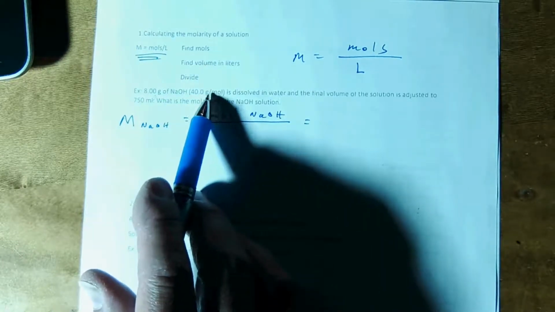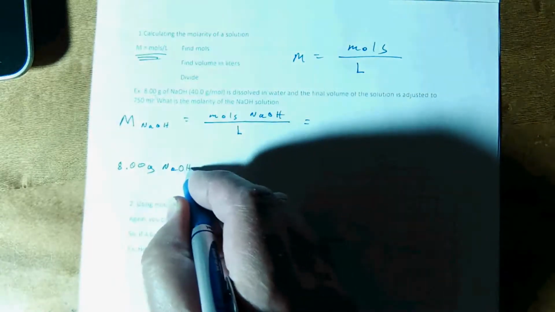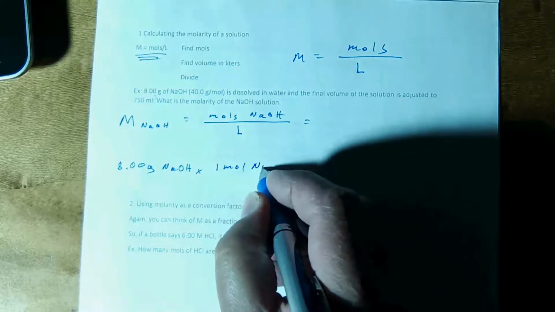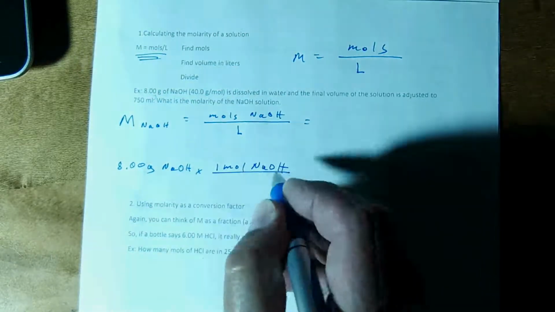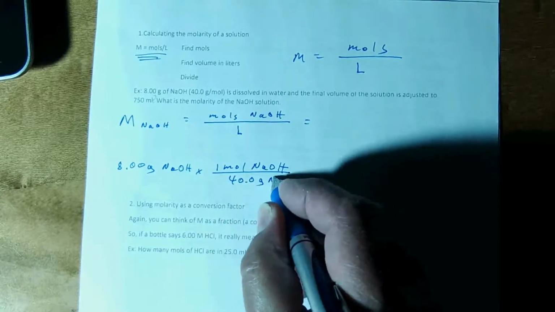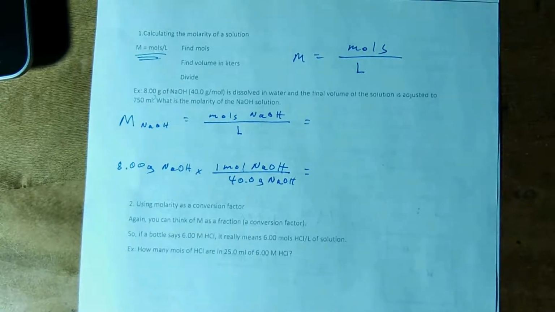Converting between grams and moles. So you take your 8.00 grams. You'd say there's 1 mole for every 40.0 grams.